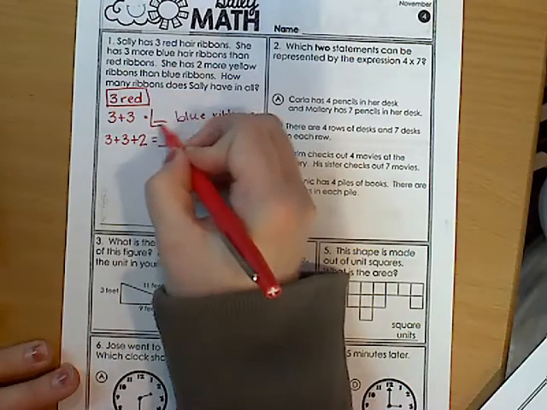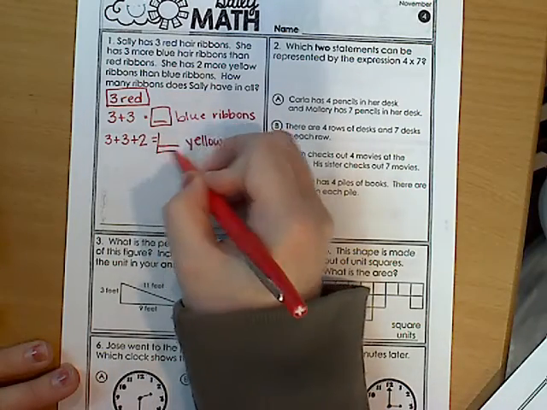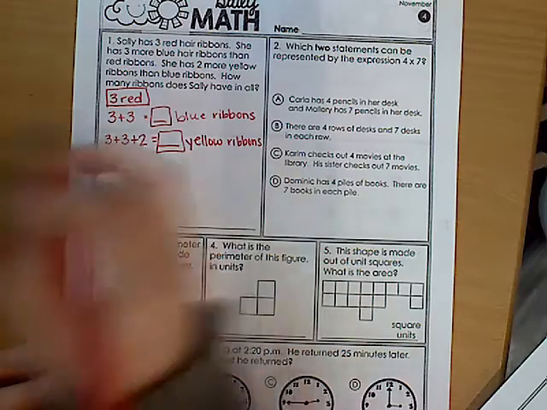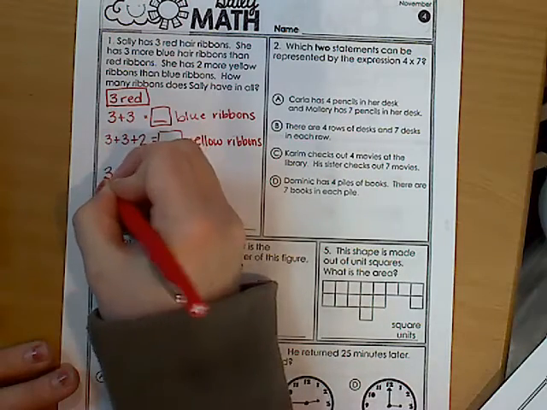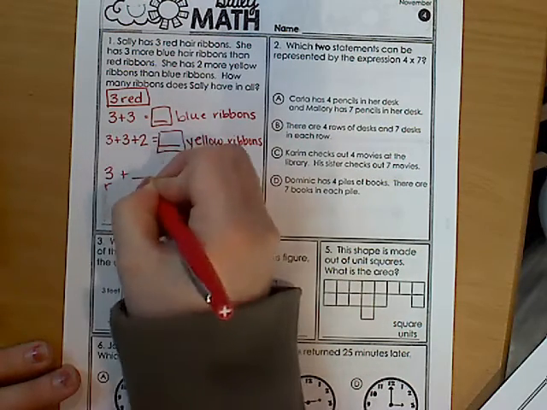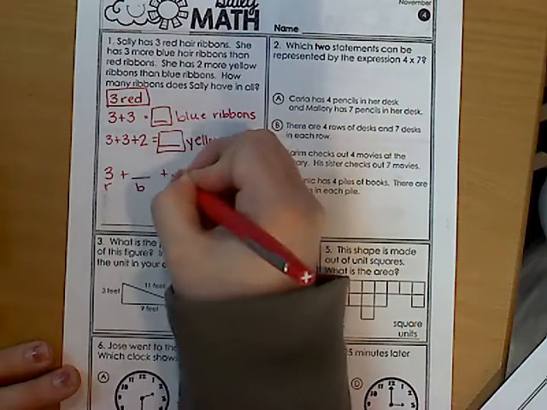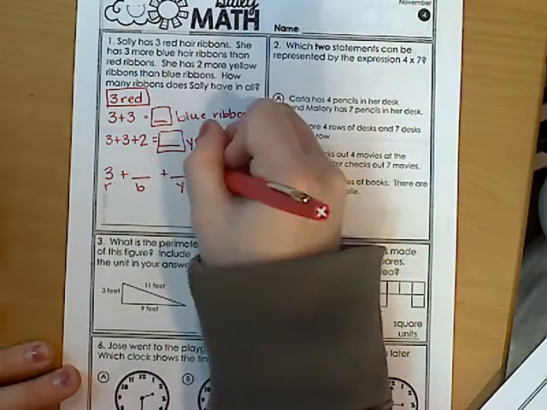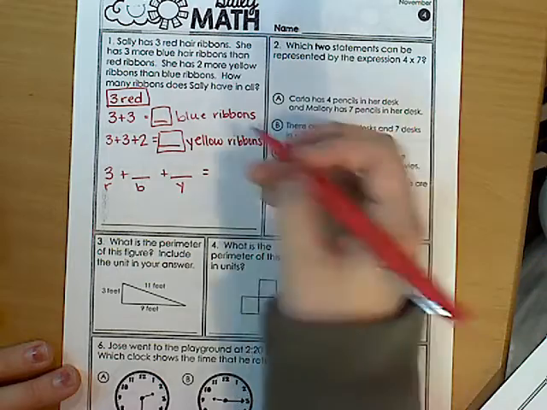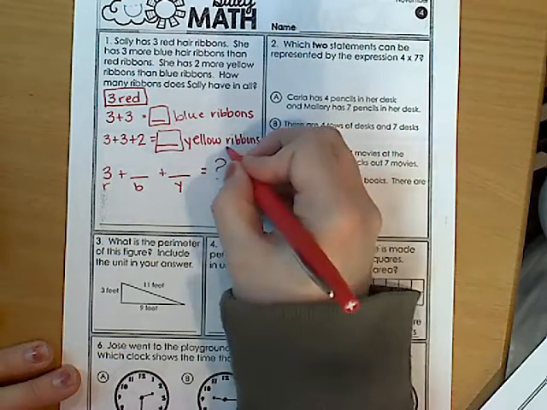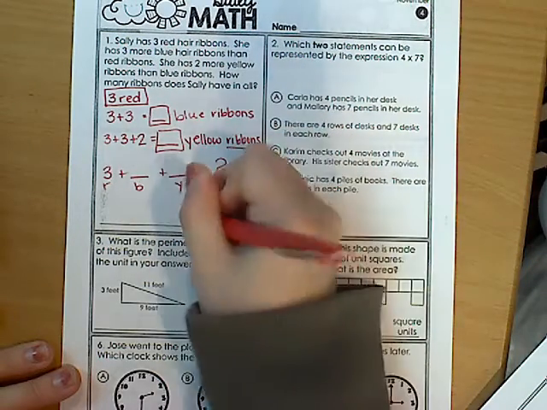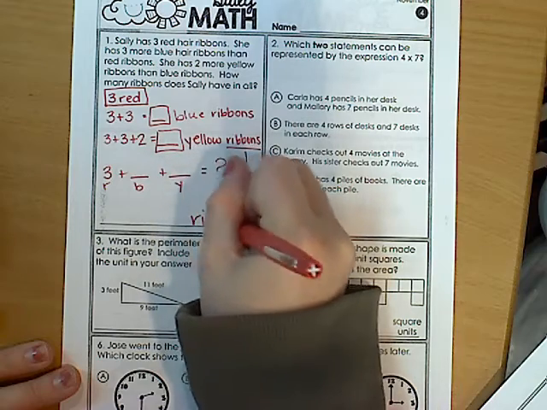Then you need to figure out how many blue, then how many yellow. You will add the 3 red plus however many blue plus however many yellow to get your answer. Don't forget that we will have ribbons down here for our unit.